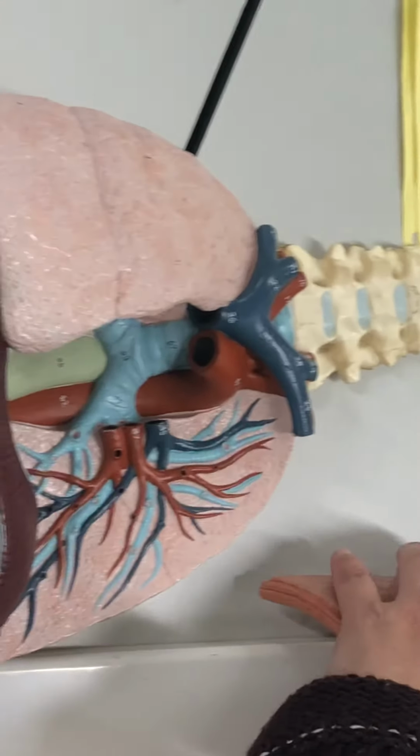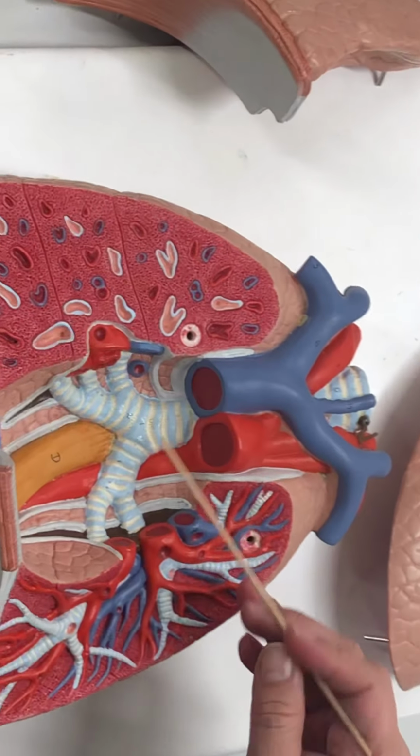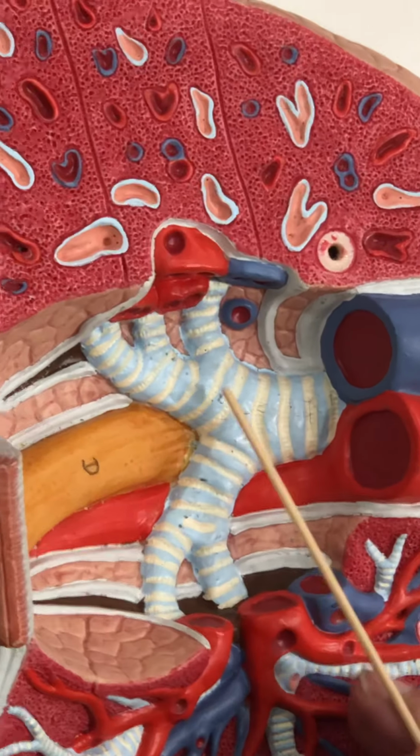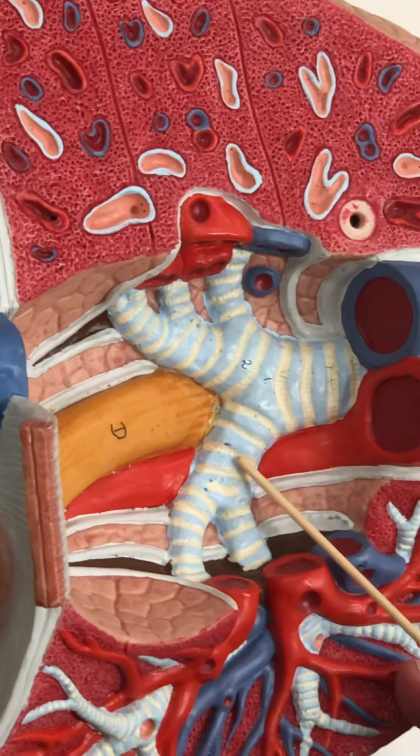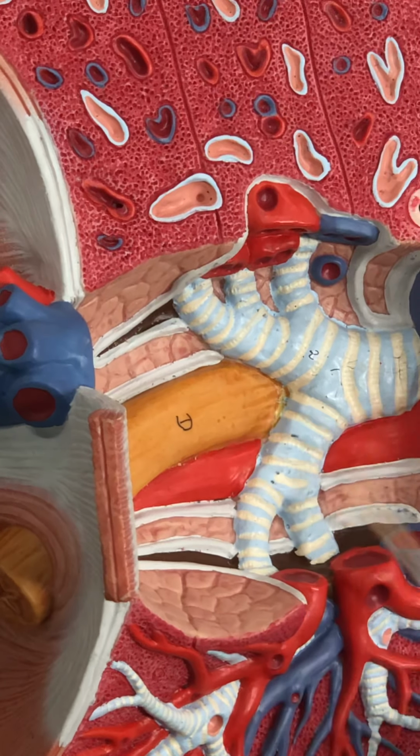So the carina is the split? Mm-hmm. Okay. That's the end of the trachea, which here they show as well. There's the carina, number 1, and so that's going to be your split. And number 2 is the primary bronchi. And you notice here's the esophagus, so it's pretty close to it.